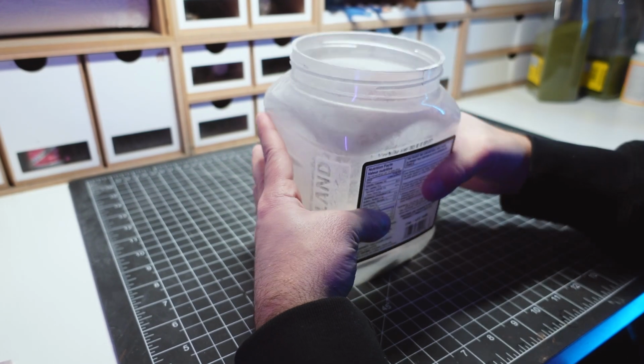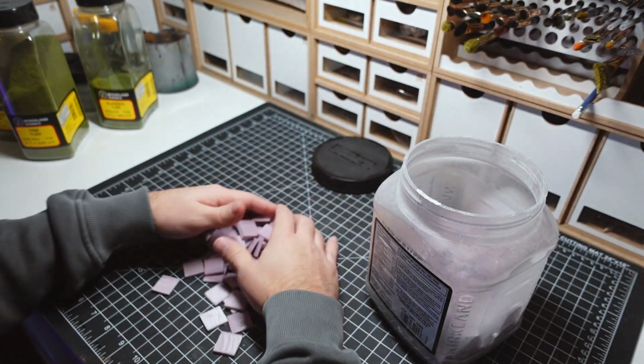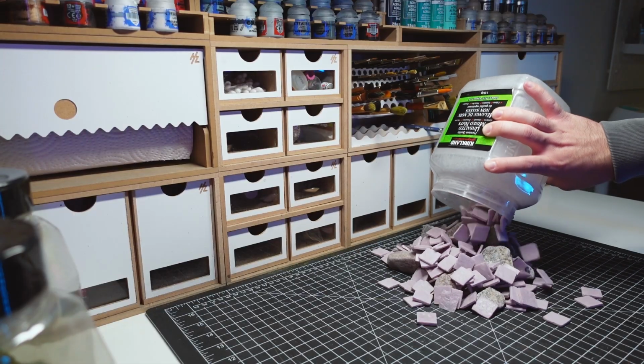In order to get a stone texture, I'm going to be tossing these into a container of rocks and giving them a good shake. This is a quick way to give the foam a more organic, stone-like texture.